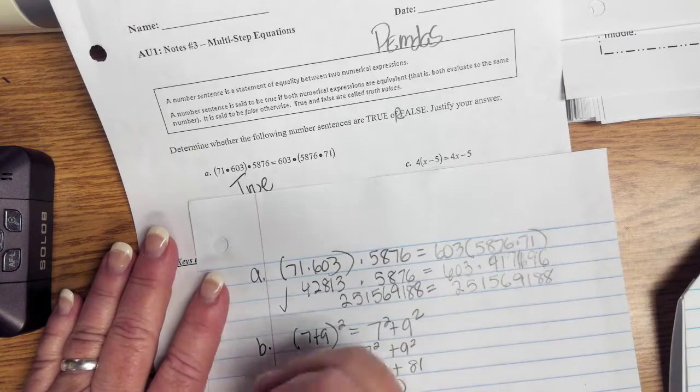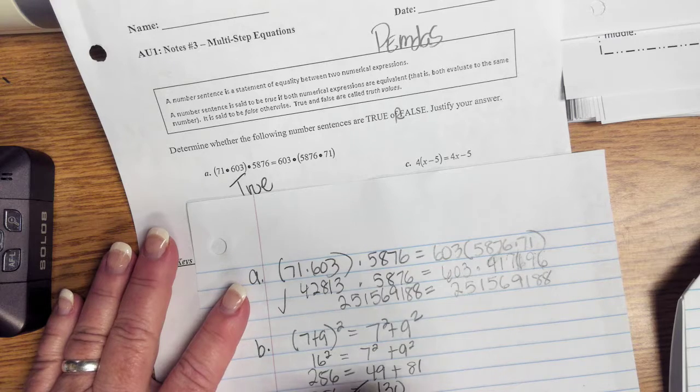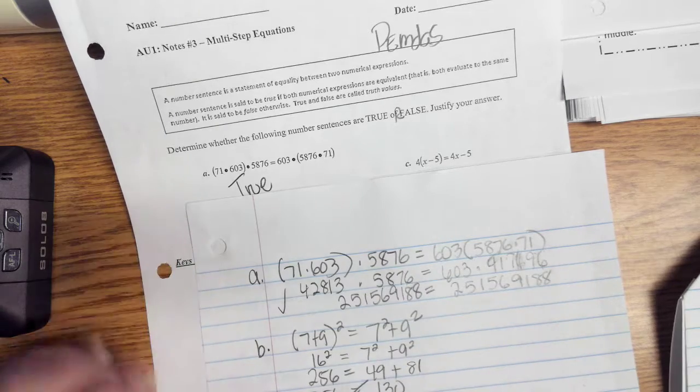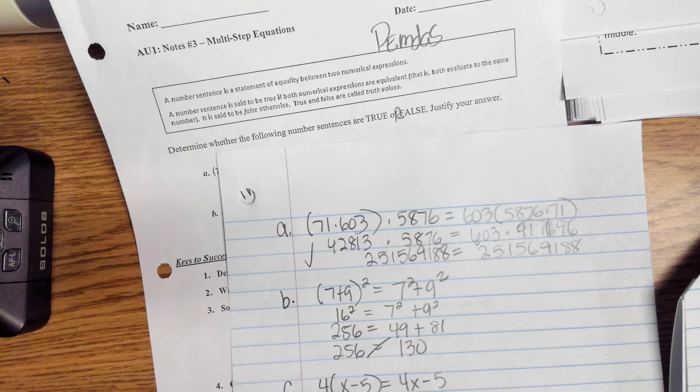Alrighty, next. So we're working with our properties, showing you how they work, and you're trying to determine if the statements are true. What about this one? Look at that. Can anybody tell me right off the bat whether they think it's going to be equal? Not really?